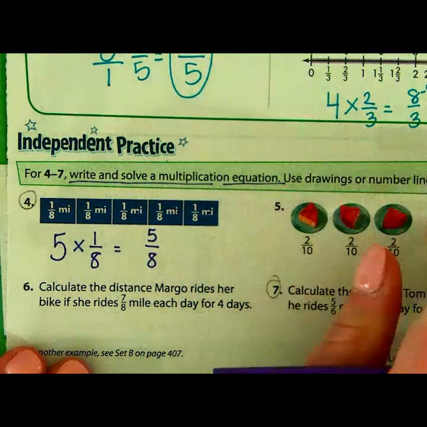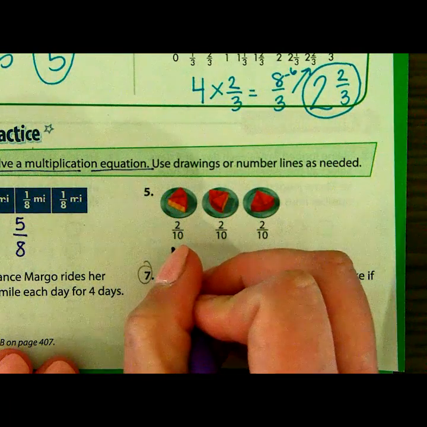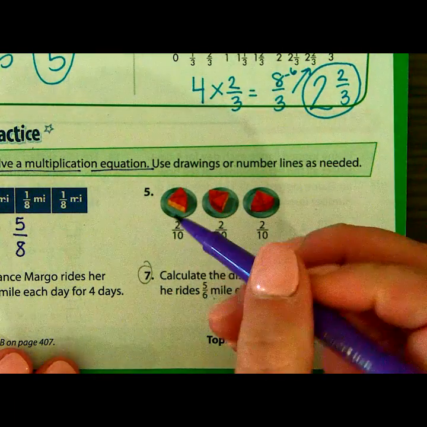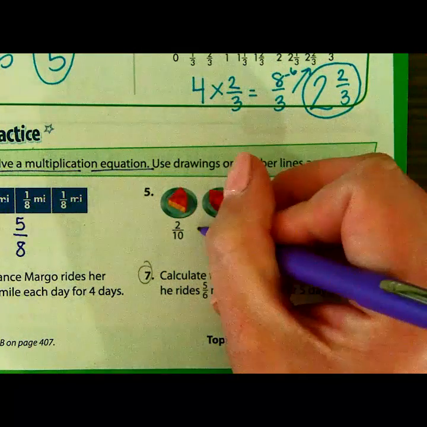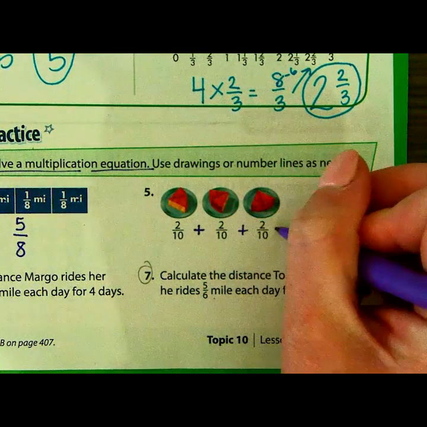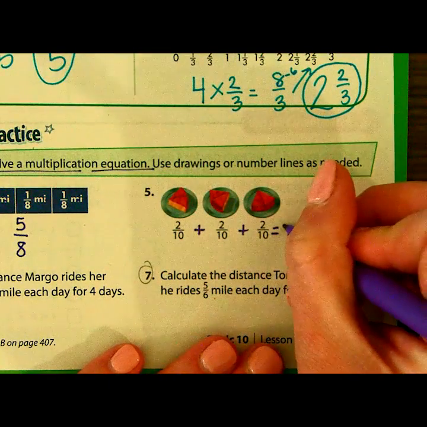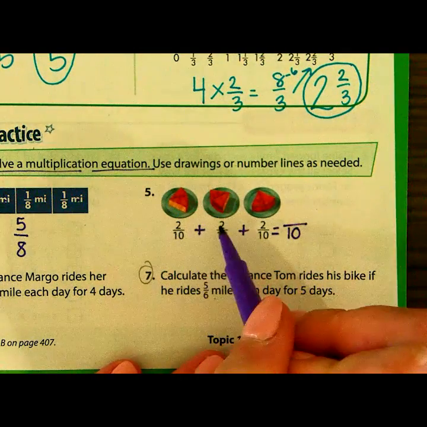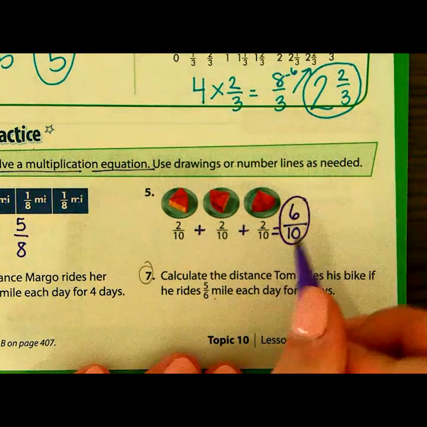Let's look at number 5. So this one's a little bit different. Why? Because these are not unit fractions. If it were a unit fraction, it would only be 1/10, but I have the fraction 2/10. So kind of the same as repeated addition, right? If you were to add all of those together, you know your denominator would not change, and you would have 2, 4, and 6.